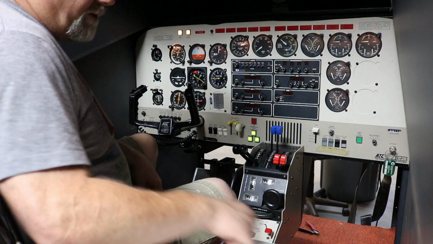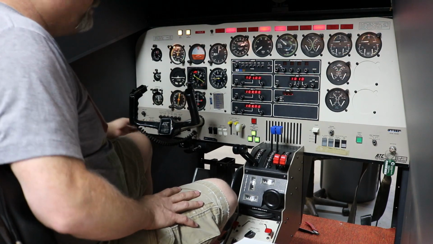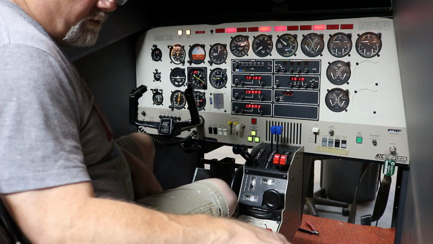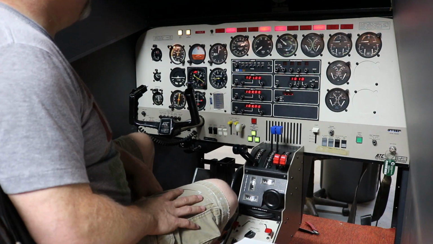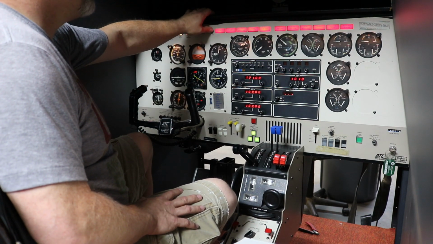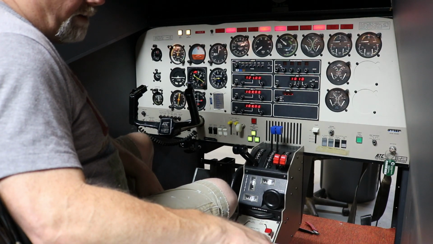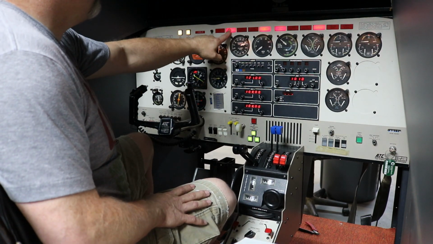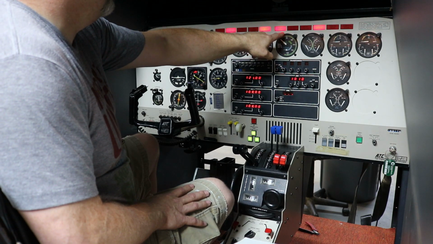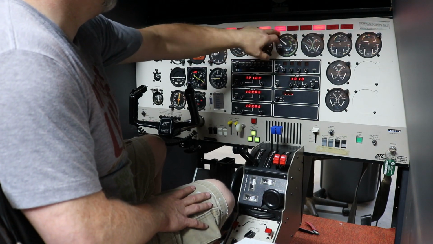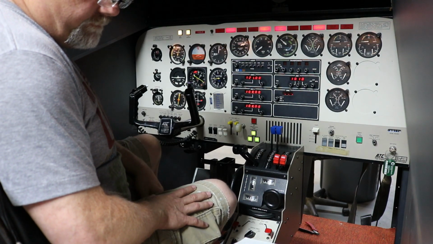We're going to turn our left and right master switches on. We are going to depress the push to test to check all the indicator lights, which are those. The pneumatic inop and alternator inop should be on. We've got our left and right pneumatics and left and right alternators on.